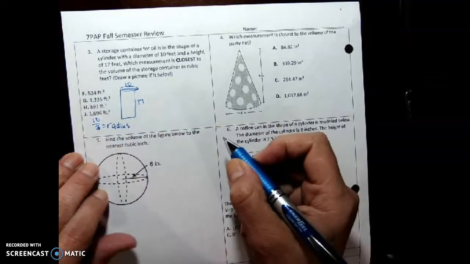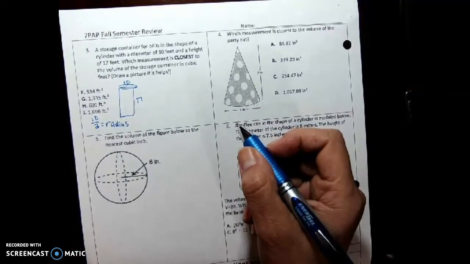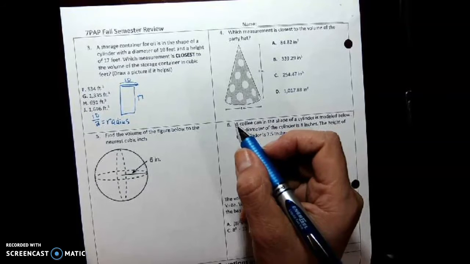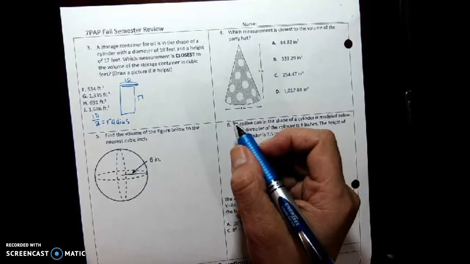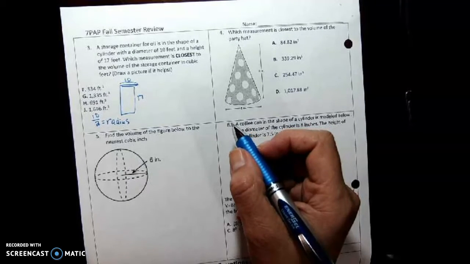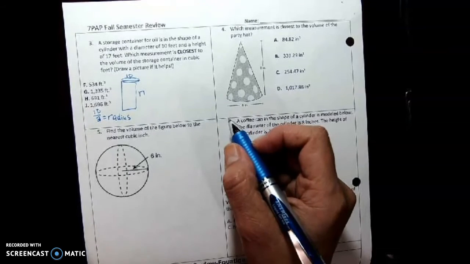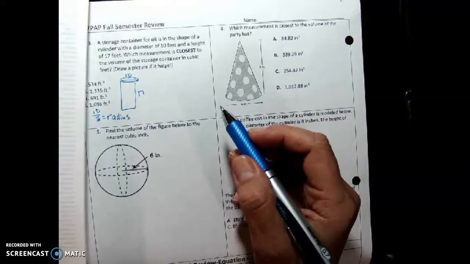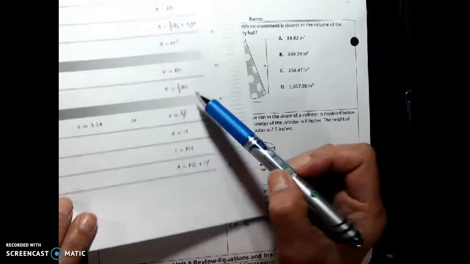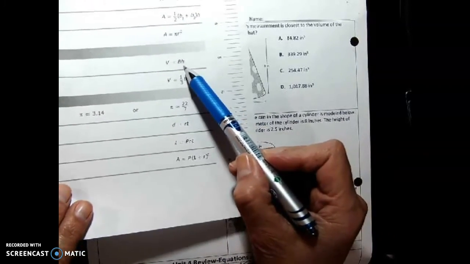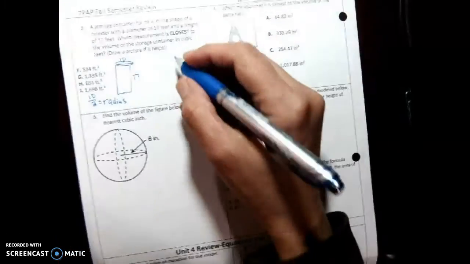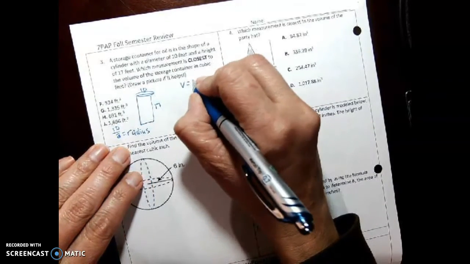All right, I also want to get the formula chart. And the formula for a cylinder is V equals big BH.